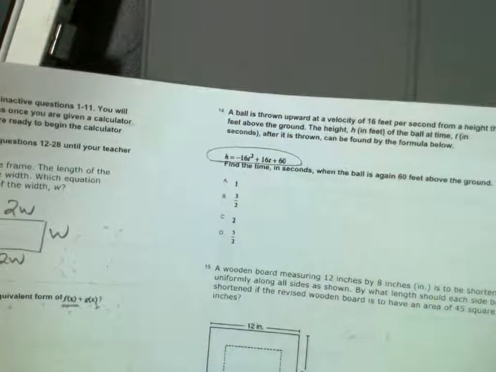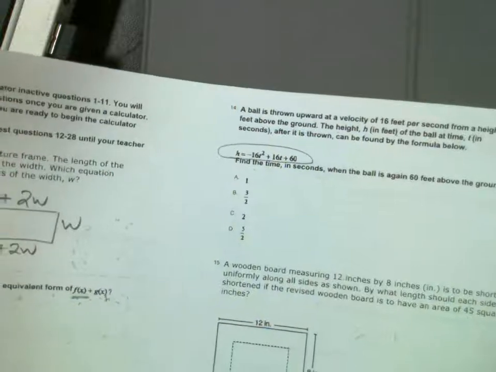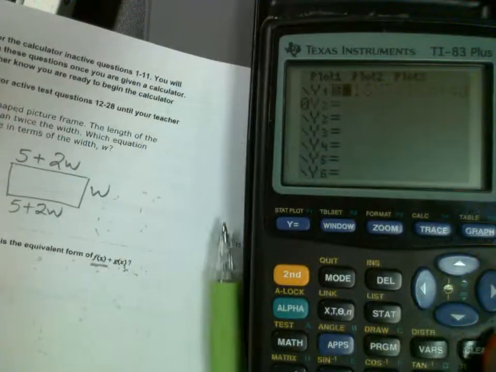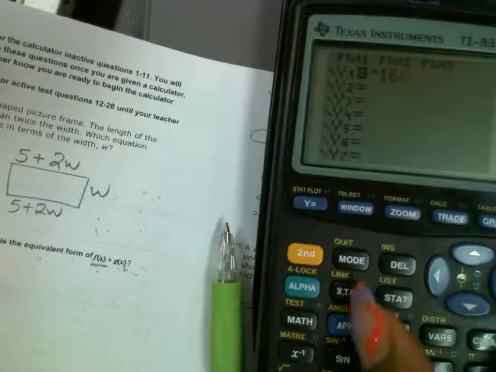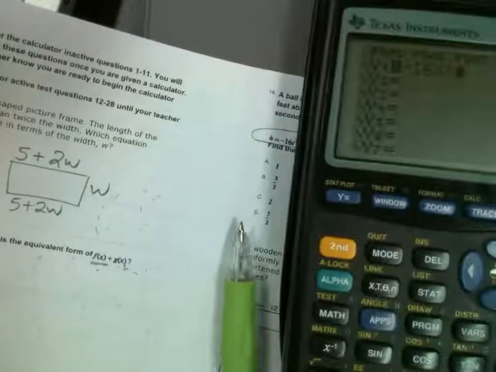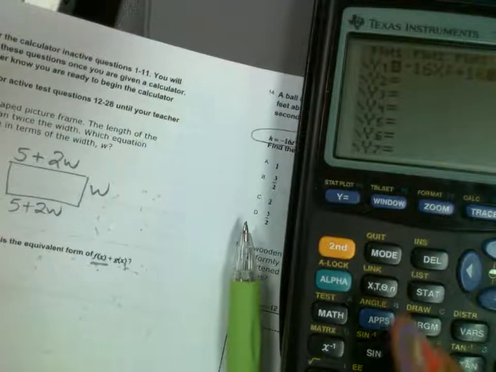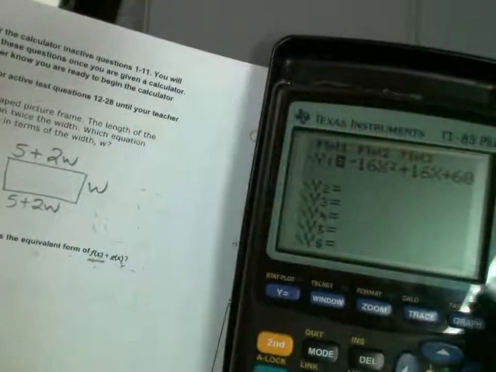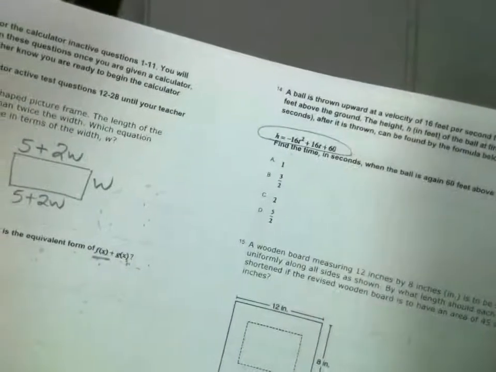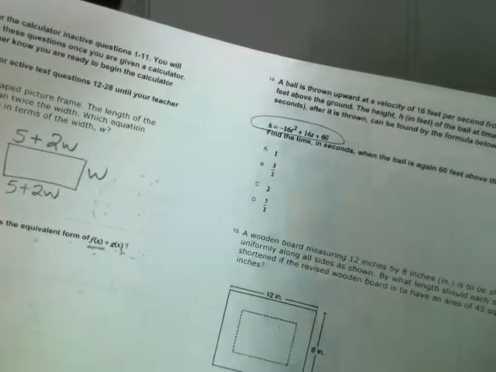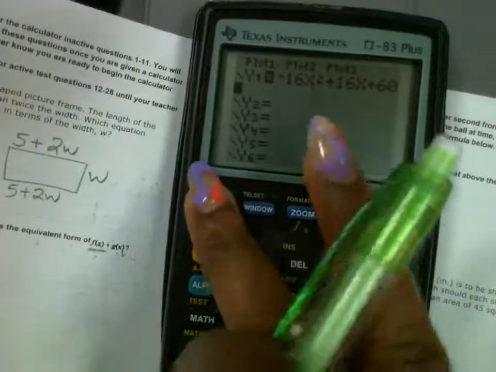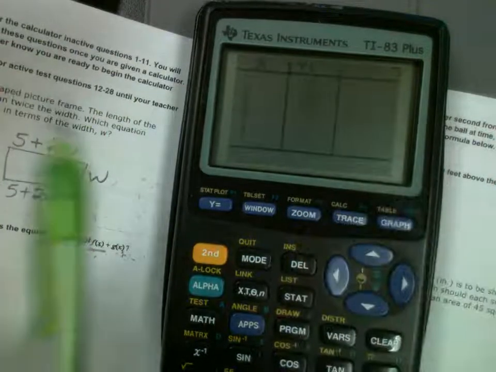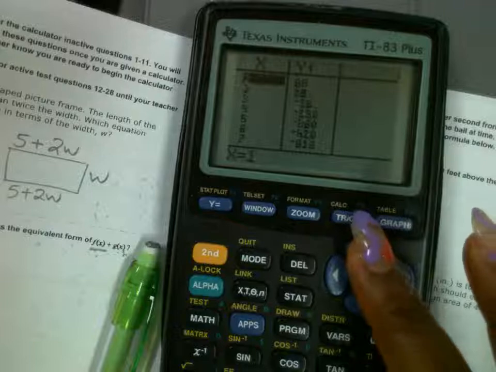Okay, so this is calculator active. So what is the time when your height, your y, is 60? So type in the equation. So that's negative 16x squared, and that's plus 16x, and at 60 feet. Okay, so now we want to know when is it at 60 feet again above the ground, okay? All right, so we're going to look at our table. Second graph. All right, so let me see that.